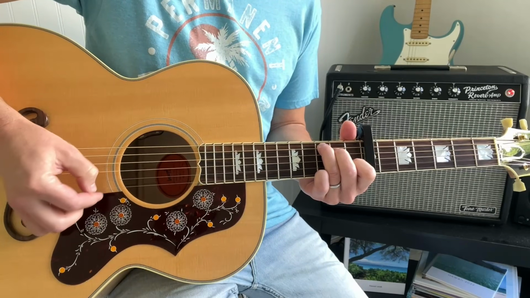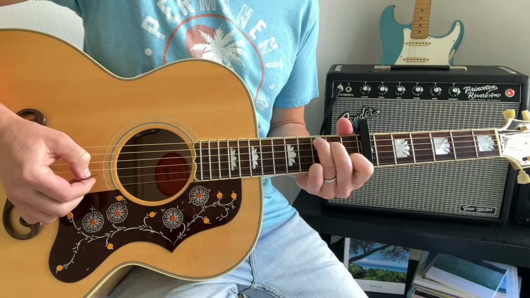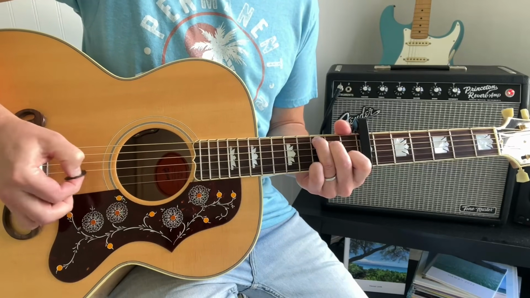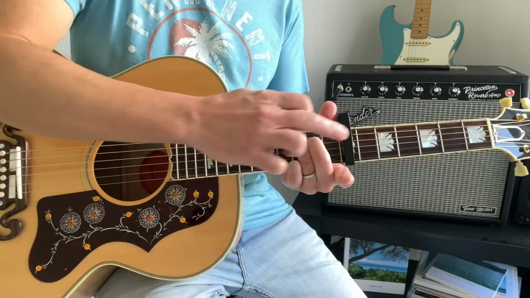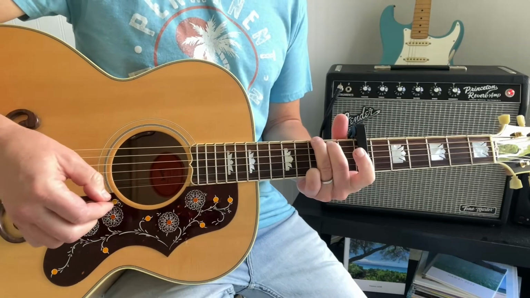Just sort of hit those a little bit like that, just those 2 strings. You can hit the open G string if you want to a little bit. And then remove this finger to hit the open B string, and when you do, get back into the G major. That thing is a piece of cake, isn't it?